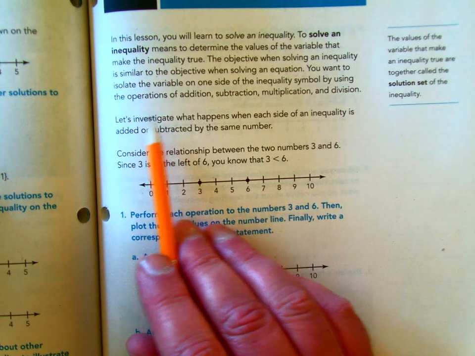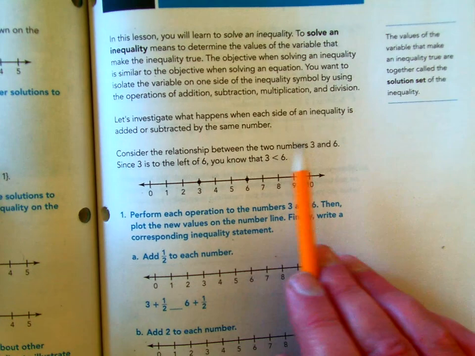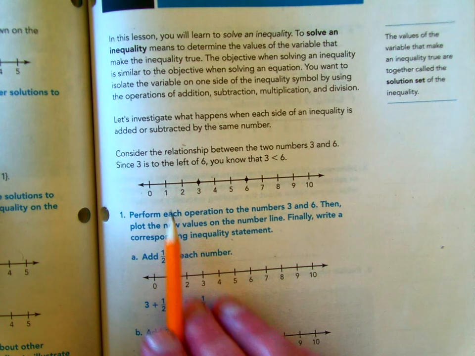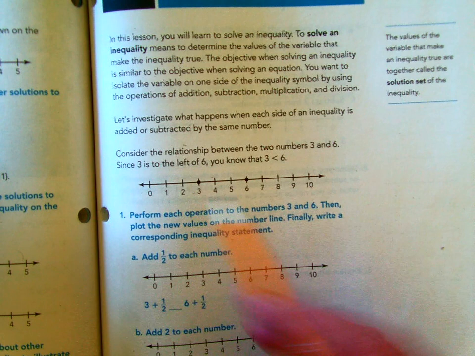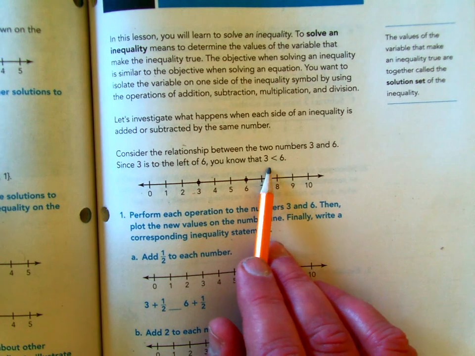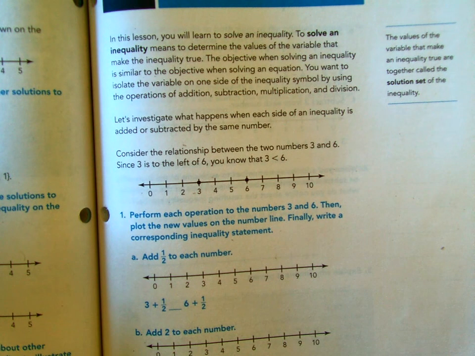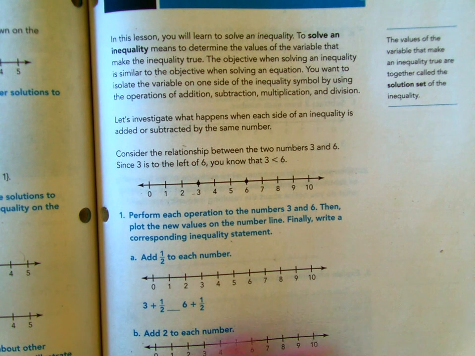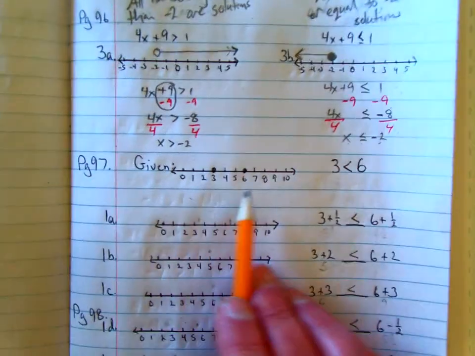multiplication, and division. Let's investigate what happens when each side of an inequality is added or subtracted by the same number. Consider the relationship between the two numbers 3 and 6. Since 3 is to the left of 6, that means 3 is less than 6. Perform each operation of the numbers 3 and 6, then plot the new values on the number line. Finally, write a corresponding inequality statement. So, we're adding a half to each. This is pretty friendly. They give us, again, no surprise, 3 is less than 6.